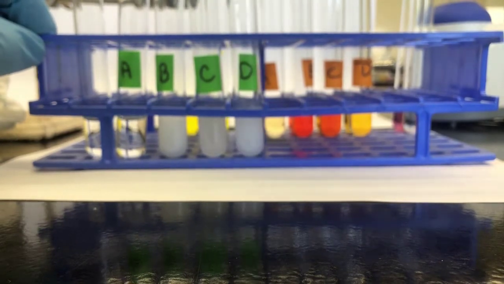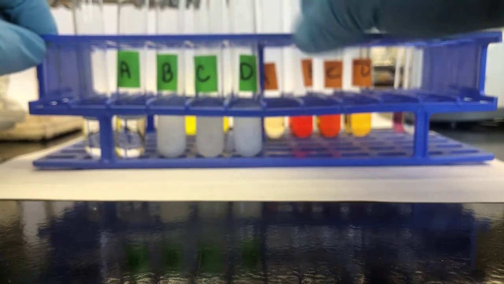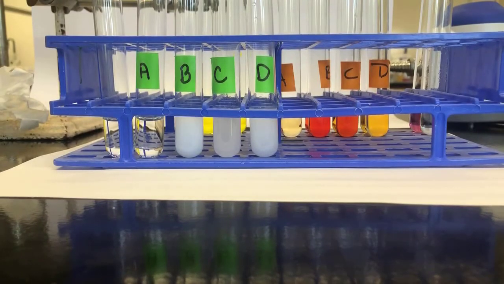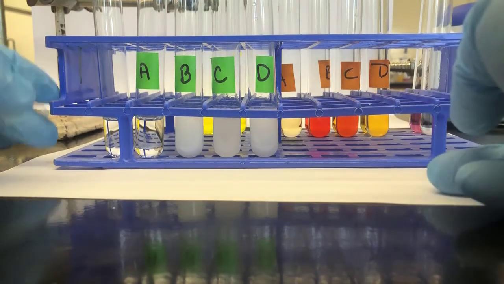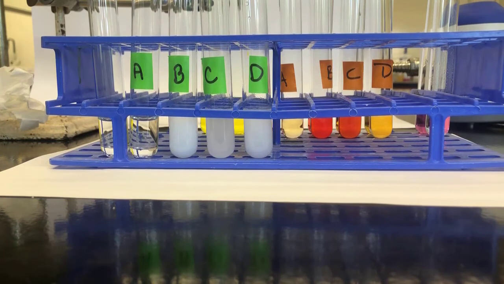What you're supposed to take note of is the amount of precipitate that forms in each. And really the best way to do that is to allow it to settle and then make your observations on the solution. So we'll do a time lapse for about 5 minutes.